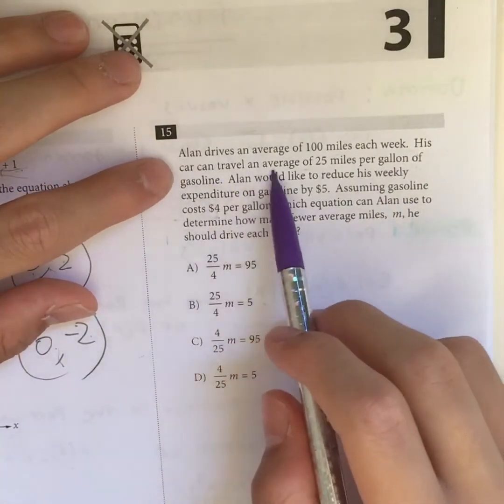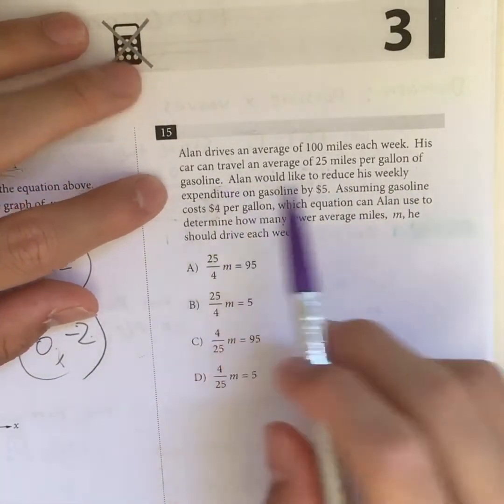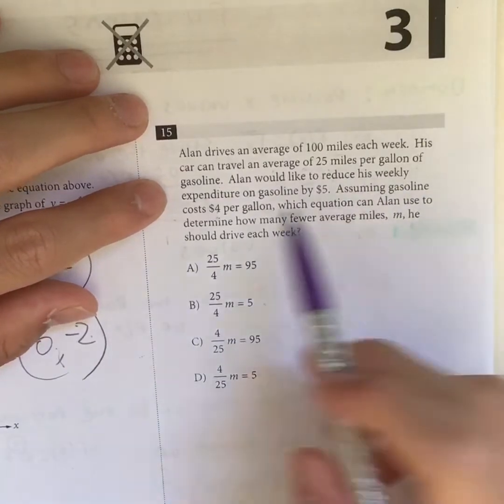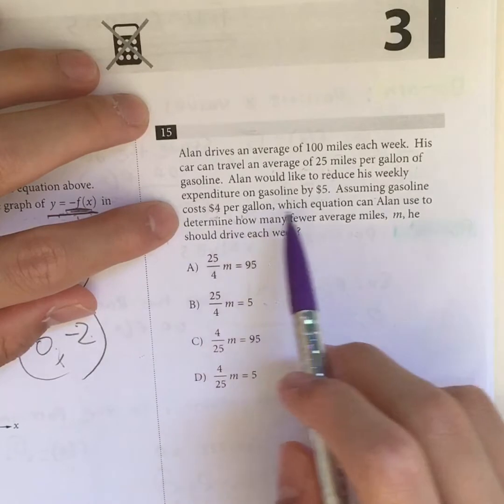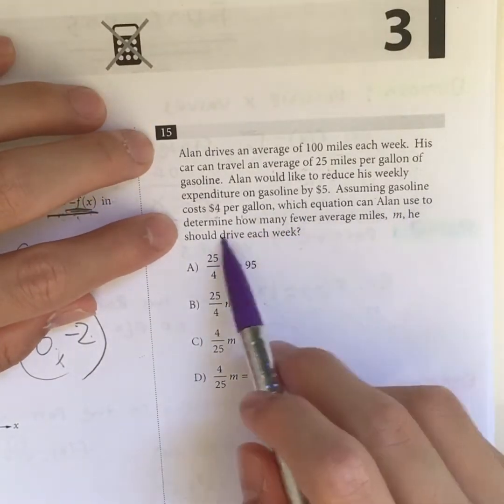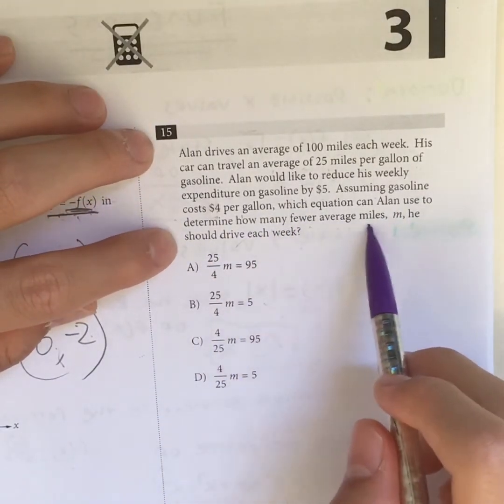His car has traveled an average of 25 miles per gallon on gasoline. Alan would like to reduce his weekly expenditures on gasoline by $5. Assuming gasoline costs $4 per gallon, which equation can Alan use to determine how many fewer average miles he should drive each week?